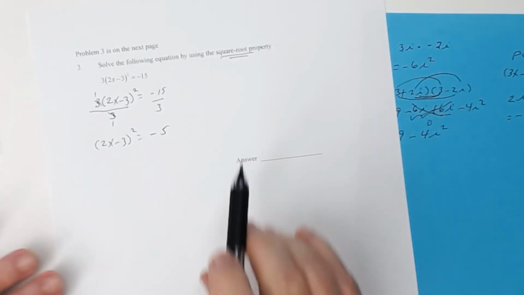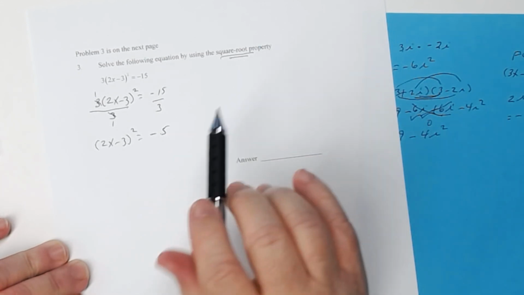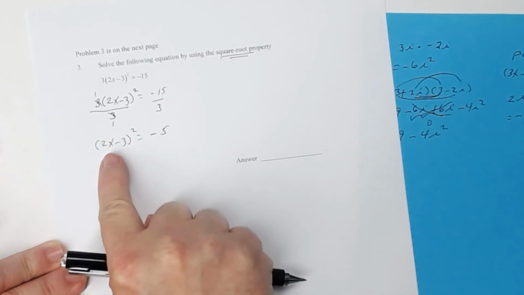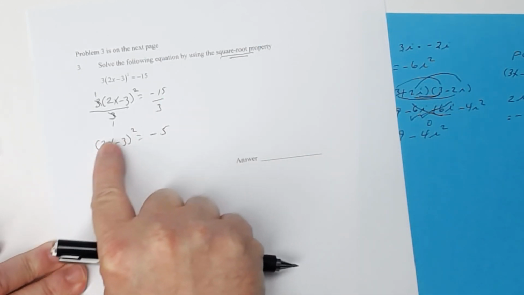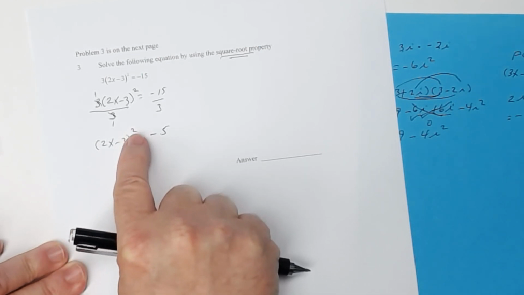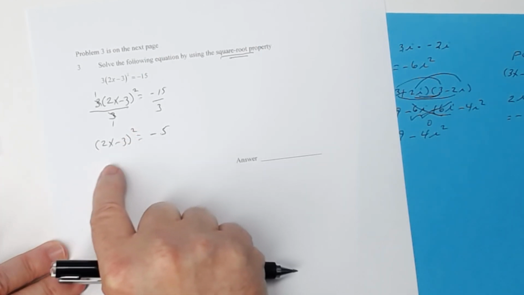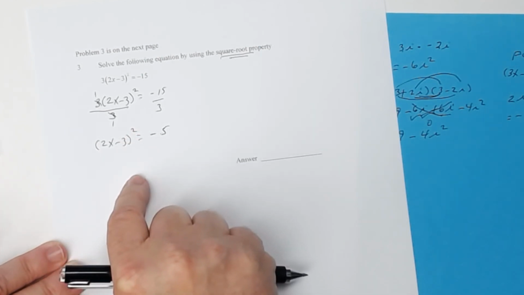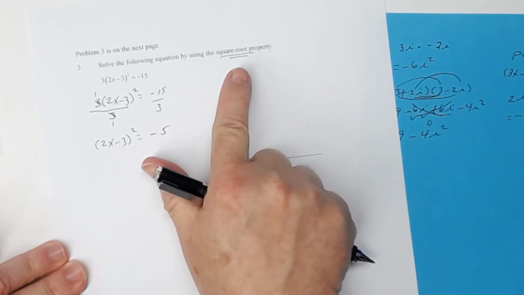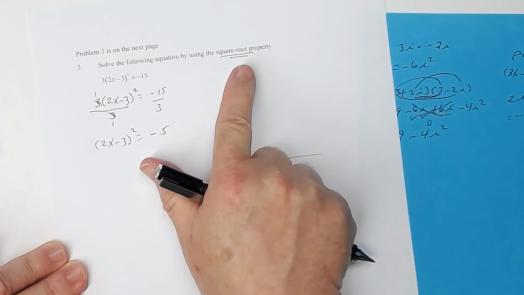Now remember, always follow the direction. Direction says use the square root property. Some students will forget about that, and they'll FOIL this out. They'll multiply 2x minus 3 by itself, FOIL it out, and then use the quadratic formula. You got to be careful, follow the directions. Directions said not to use a quadratic formula, but to use a square root property.